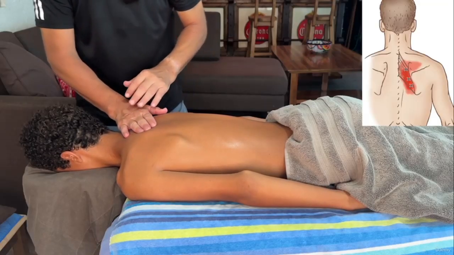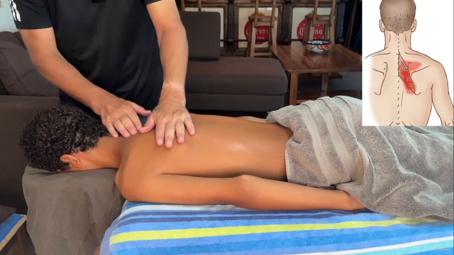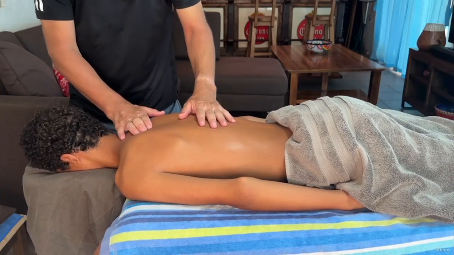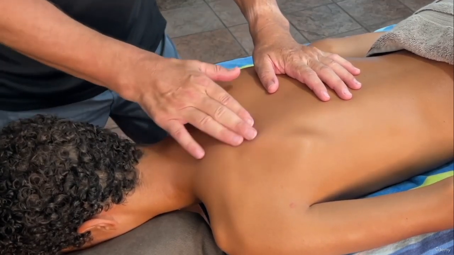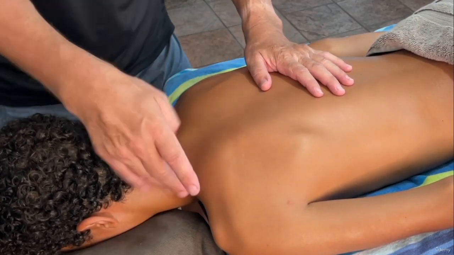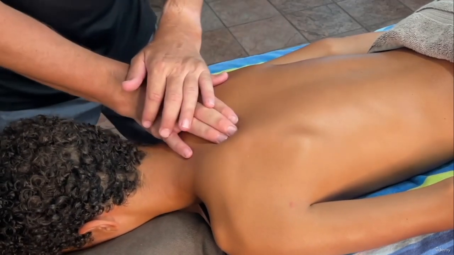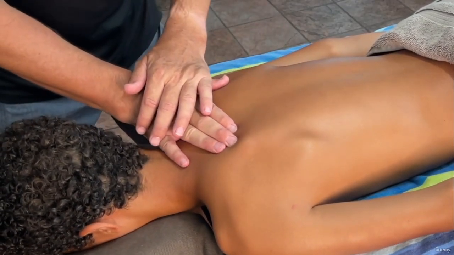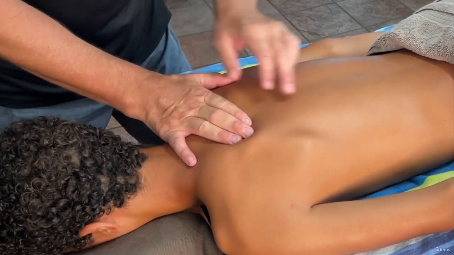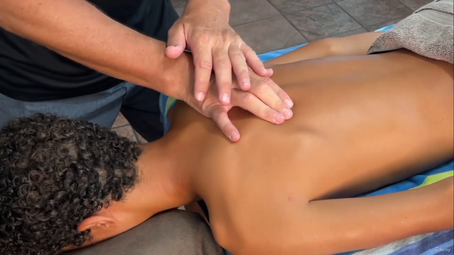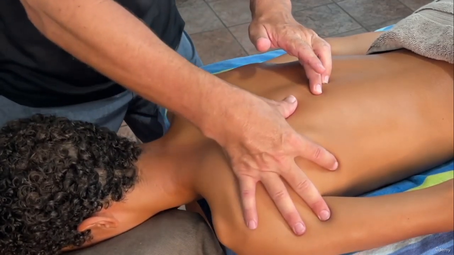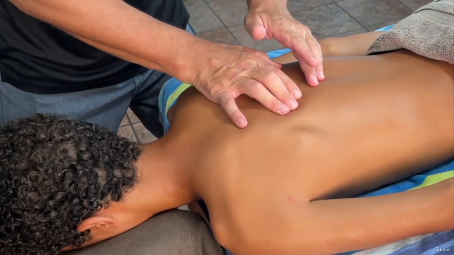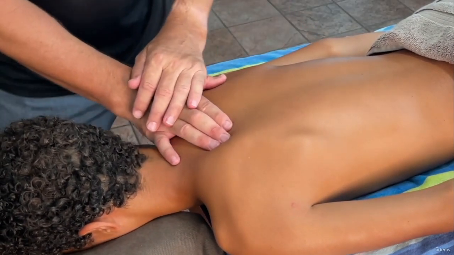Okay, so we're going to work the rhomboids now. Very common area of pain, but remember, I told you if people have got pain here, maybe the rhomboids, could be others. It could be infraspinatus, could be the scalenes, we never know. Could be levator scapulae, there's other culprits around. And of course, remember we worked that lower trapezius here, and that can refer pain up through here as well, that trigger point down here where I showed you earlier. Okay, anyway, but back to the rhomboids.